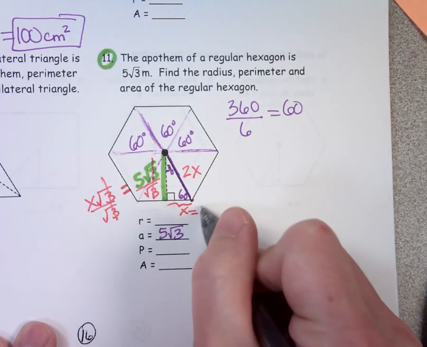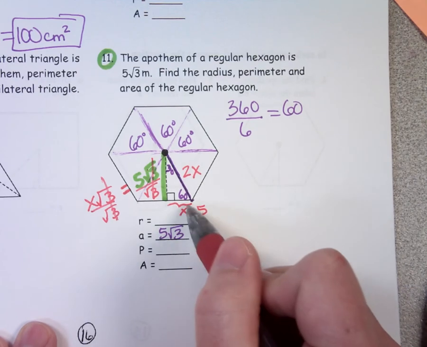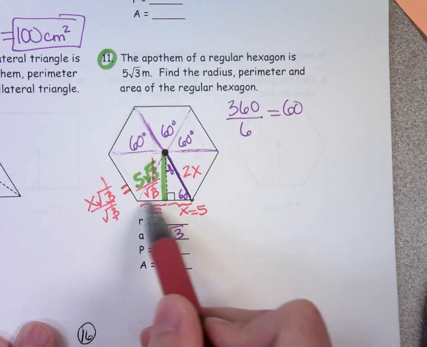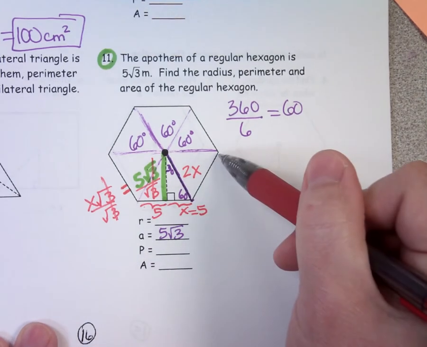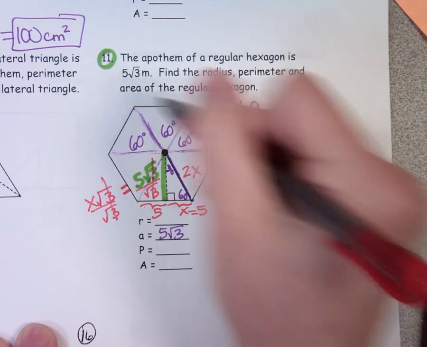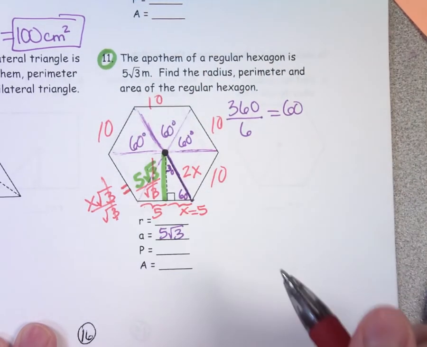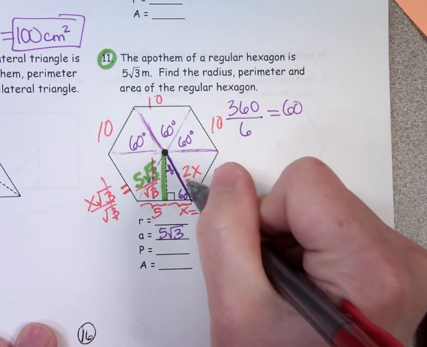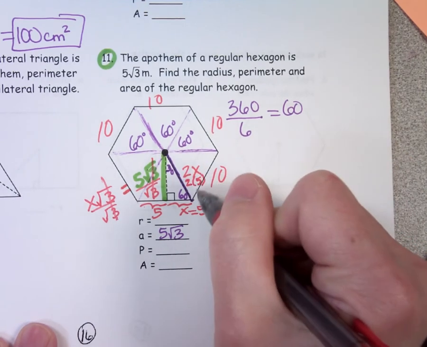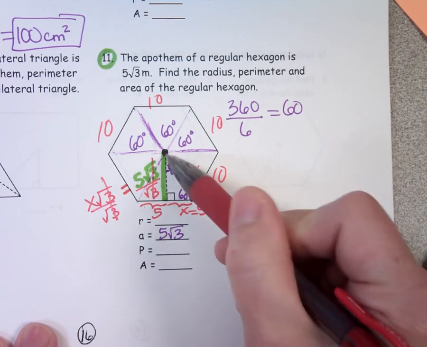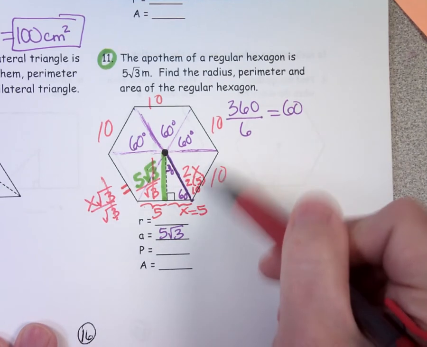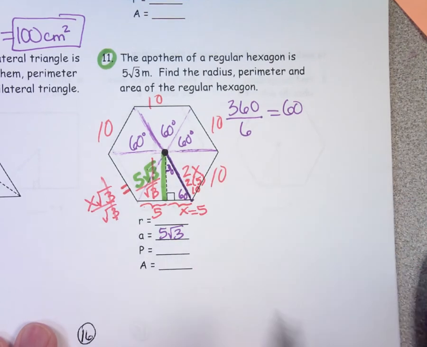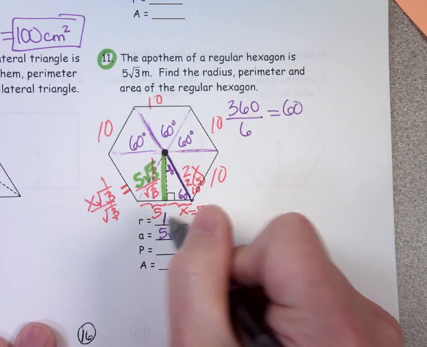So if x is 5, then from here to here is 5, which means from here to here is 5, which means how long is every side of the hexagon? 10. Okay, and then this radius says take 2 times x. Well, we just found x to be 5, so 2 times 5 is 10. So the radius happens to be the same as the length of a side of the shape, but it doesn't always work out that way. So the radius is 10, so let's put that in our chart.